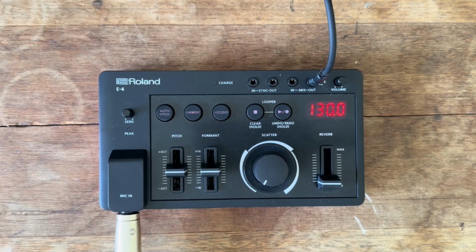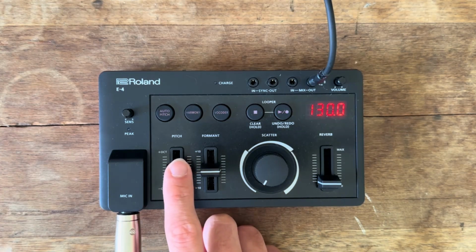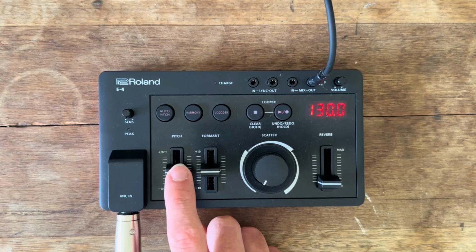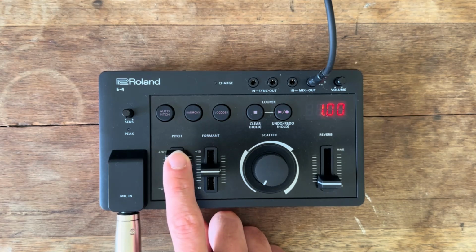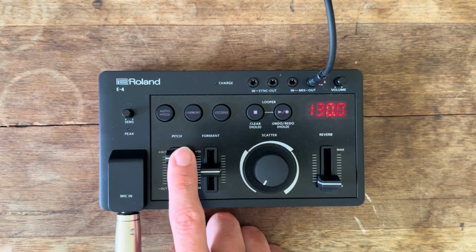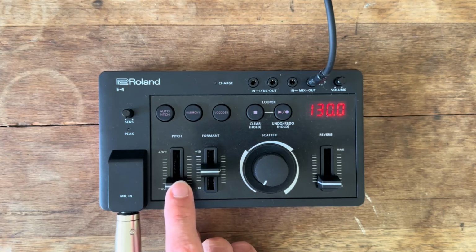In this video, we'll look at how to use pitch and formant to change the sound of your voice or instrument. The pitch slider simply adjusts the pitch of your voice. If you slide it up, it'll move the pitch an octave higher, and if you slide it down, it'll move the pitch one octave lower. Let me show you what that sounds like.